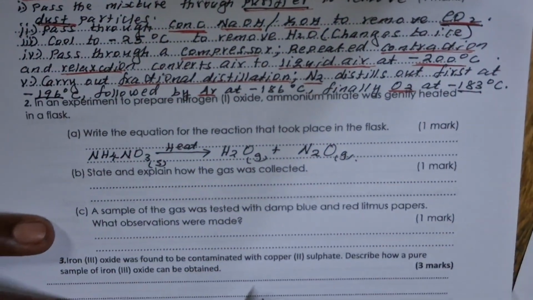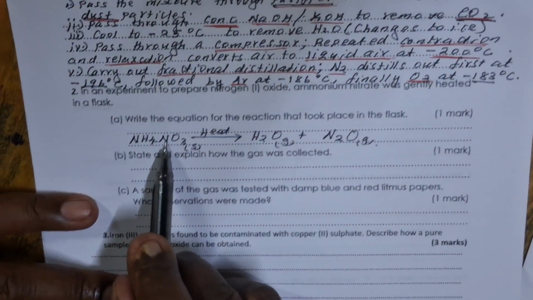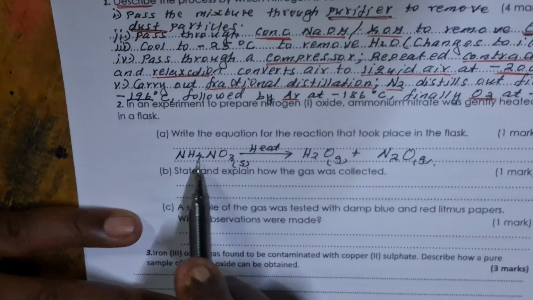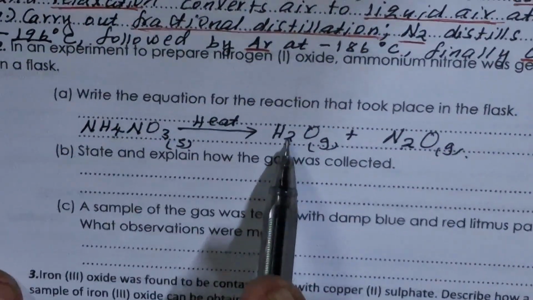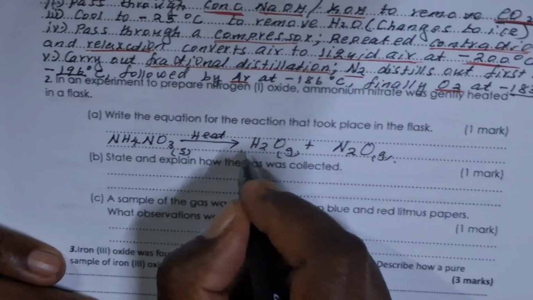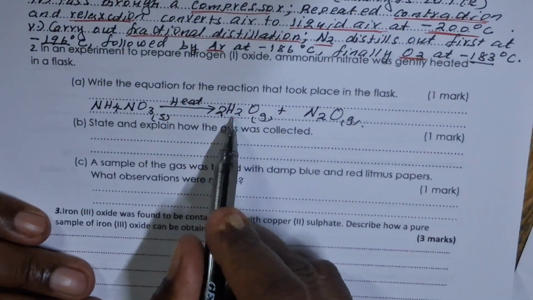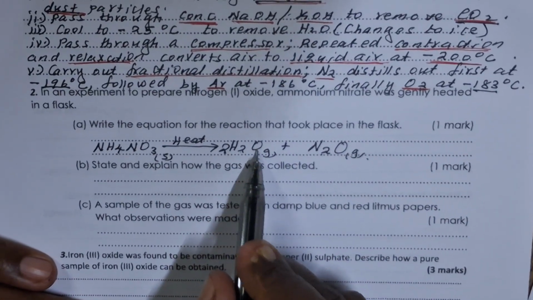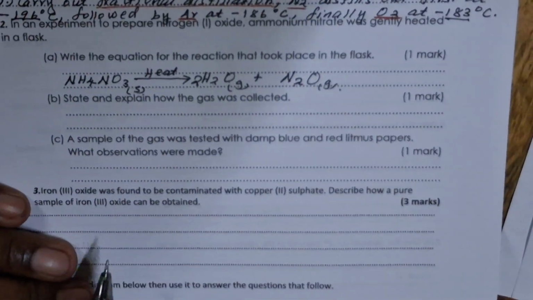Then we balance. Nitrogen 1, 2 on the reactant side, nitrogen 2 on the product side. Hydrogen 4 on the reactant side, hydrogen 2 on the product's side. So we multiply by 2 to get it 4. When you multiply by 2, hydrogen becomes 4 and oxygen is now affected. Oxygen is now 2 plus 1, which is 3. And oxygen here is 3. So the equation is self-balanced.